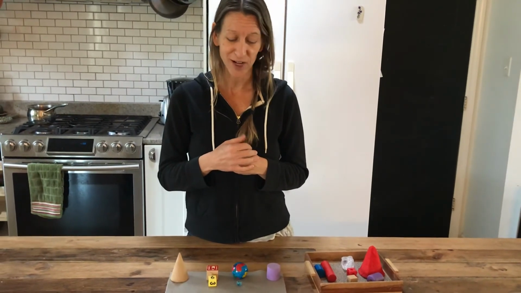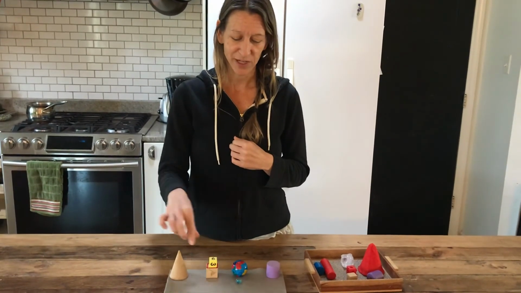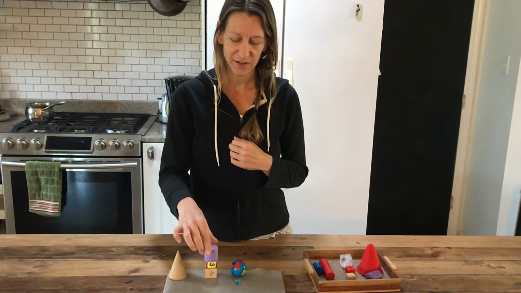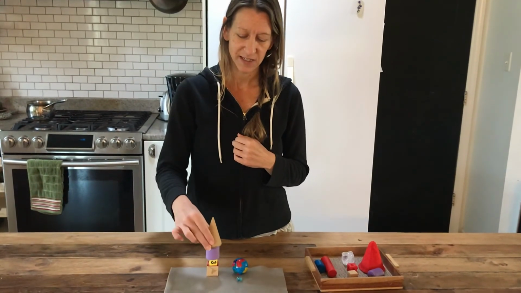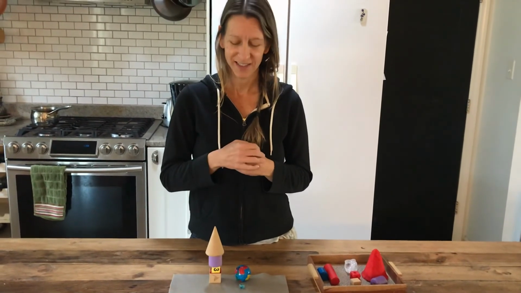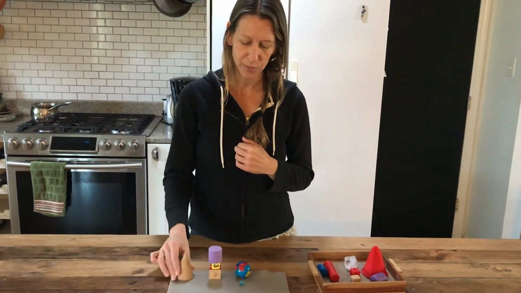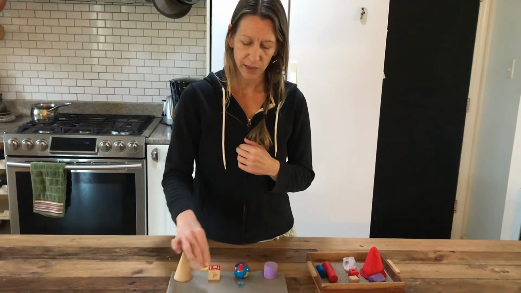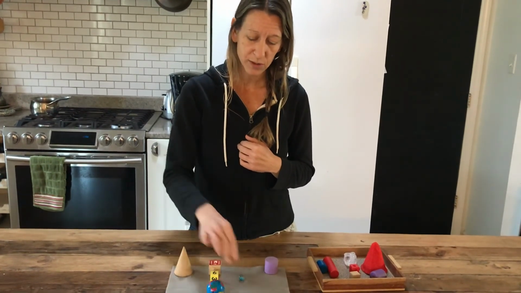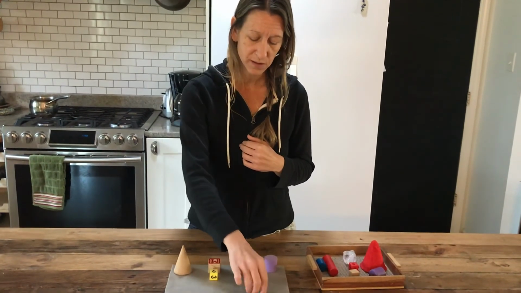A lot of kids in our classroom like to play around and stack the different solids and see which ones you can build with without them falling. So that's fun just to explore. Also just seeing which ones roll, which ones don't.